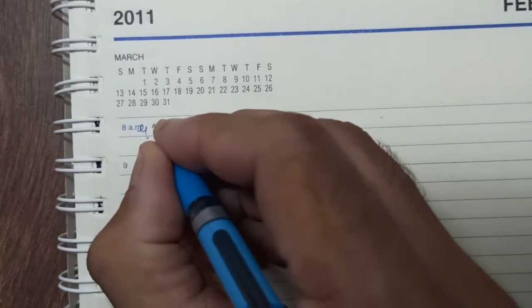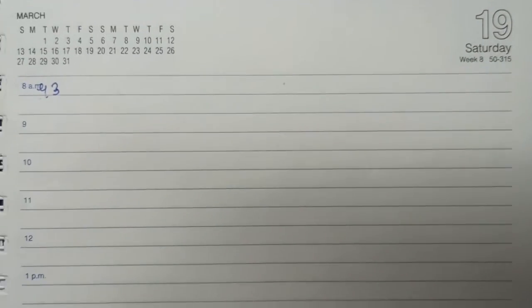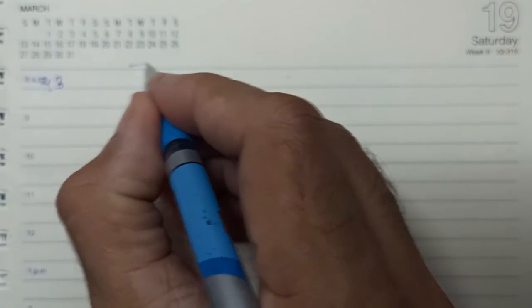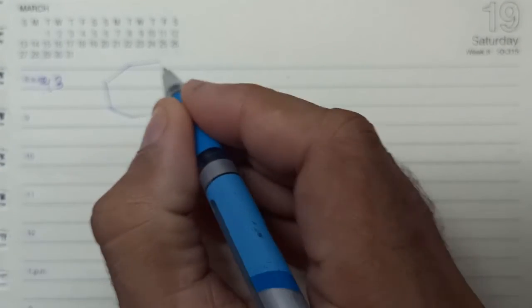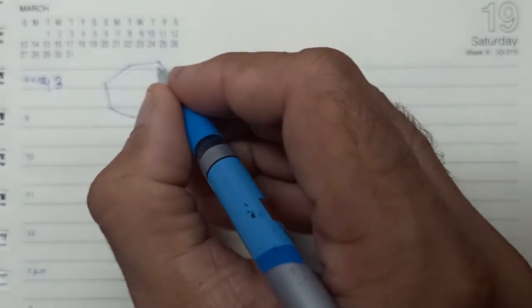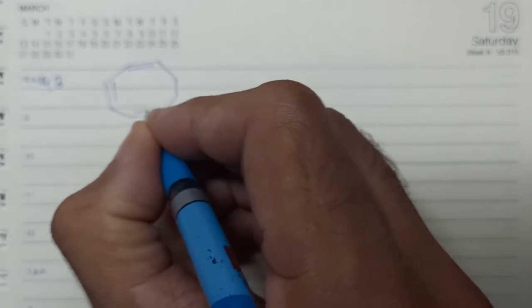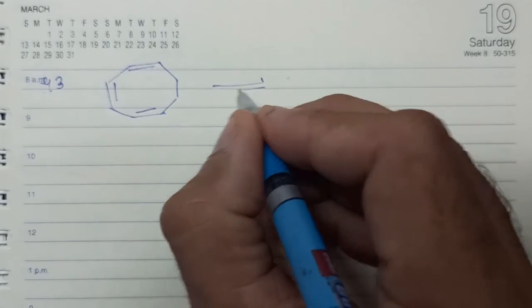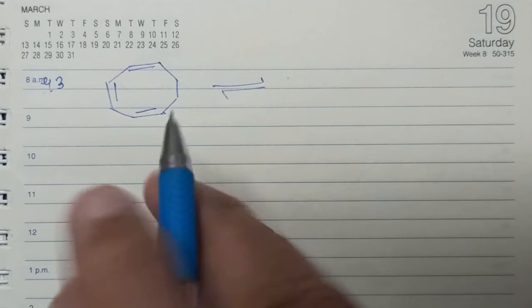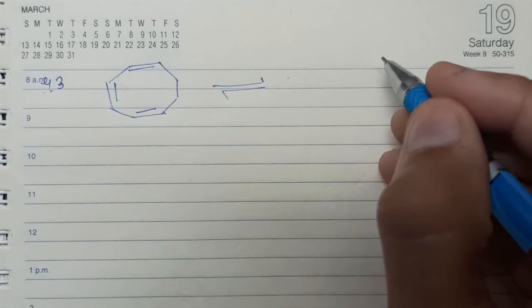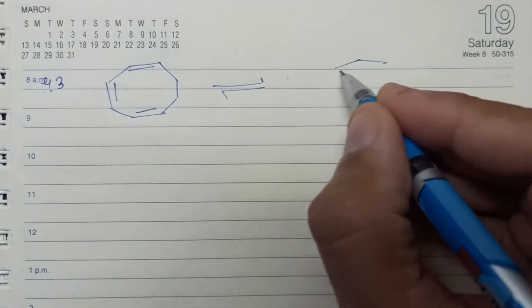Okay, let's look at this example from a different perspective. Similar example, let's say example 3. Let's put it this way. Similar example, let's take this cyclooctatetraene system and draw it in a similar way. Let's say this molecule has to cyclize, not just open up, cyclize in such a way that my product is this one.